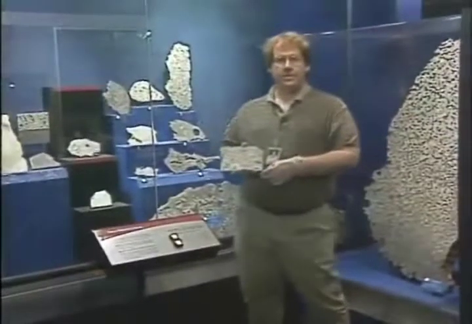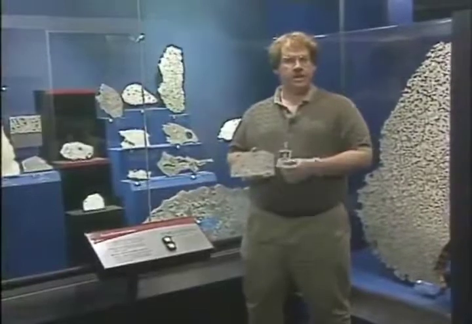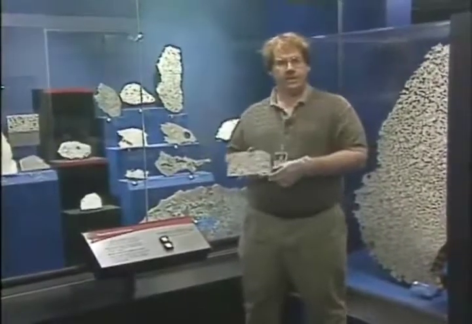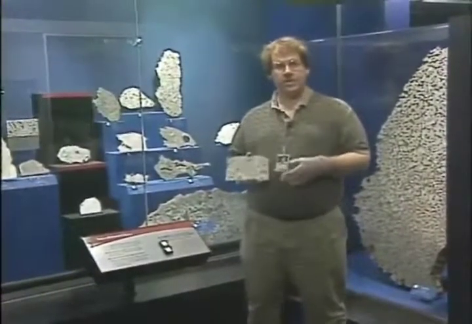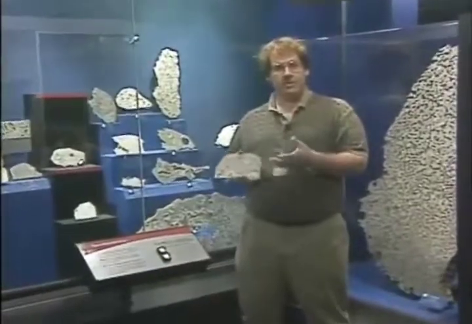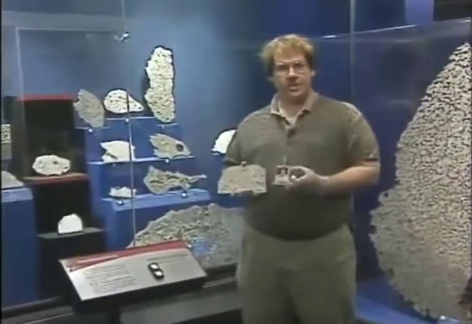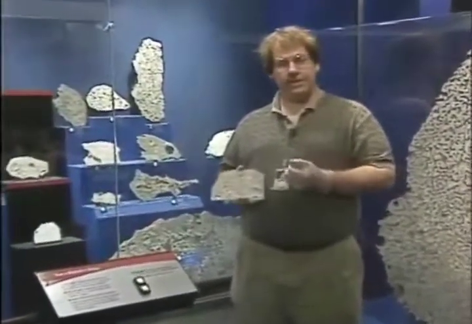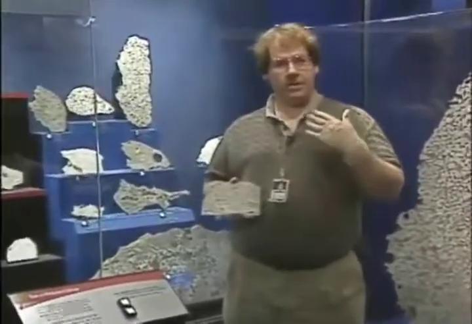Well, Glenn talked a little bit about how we make a planet. Tiny dust grains start to stick together. They build larger and larger objects, which eventually form asteroids, and those asteroids start to heat up and melt, and you form a core and a mantle and a crust.